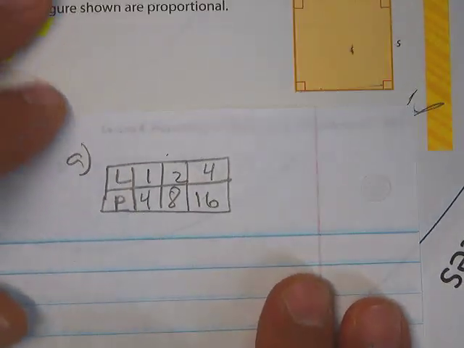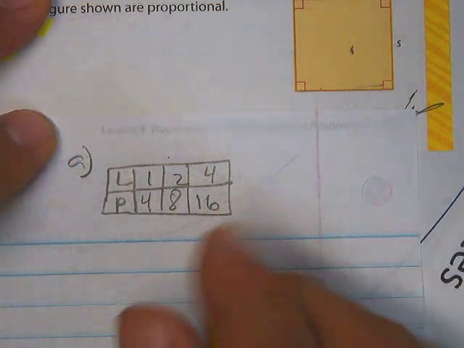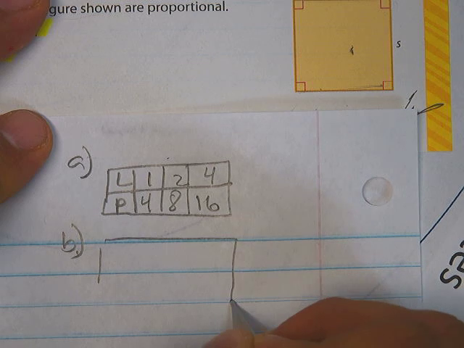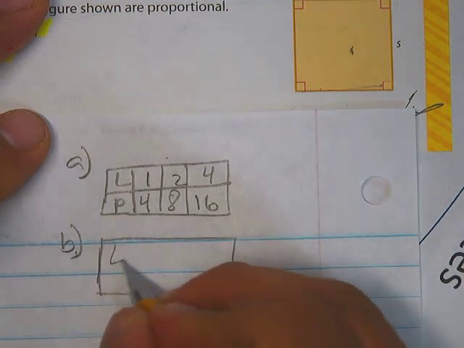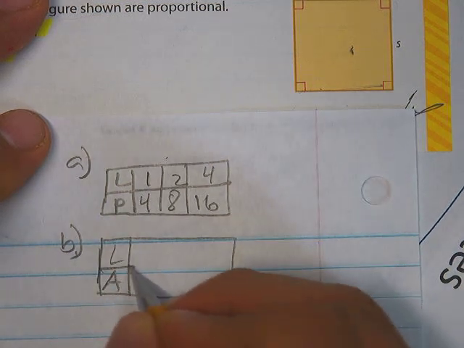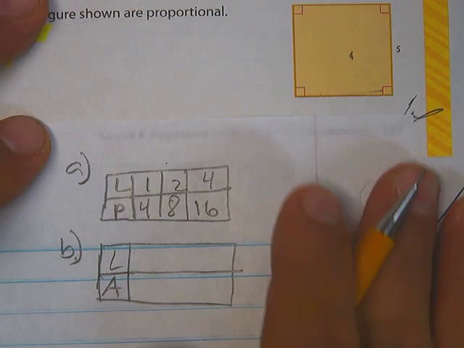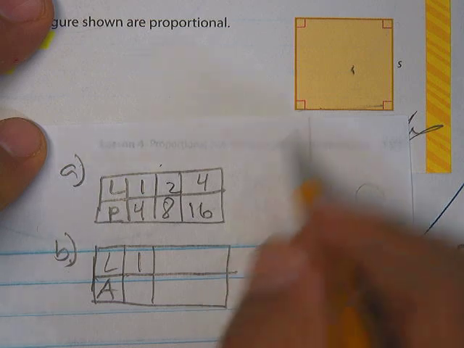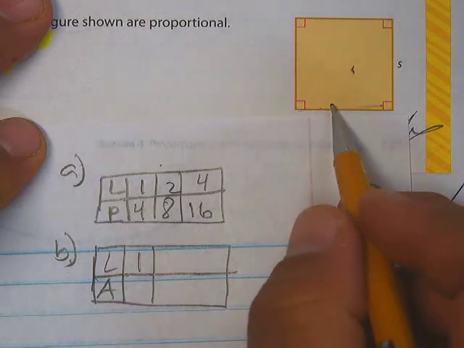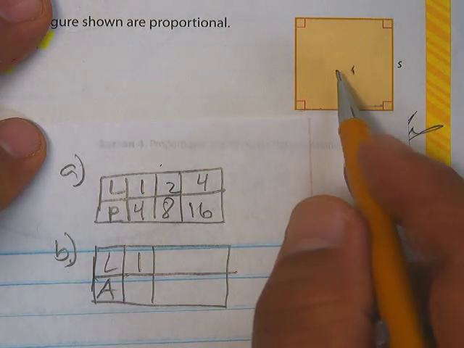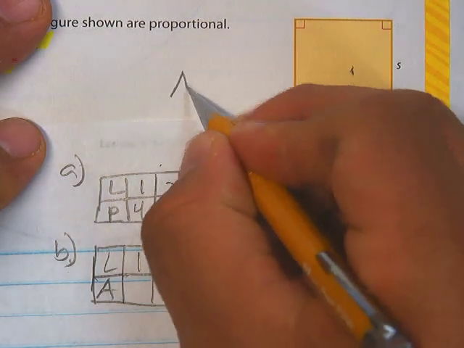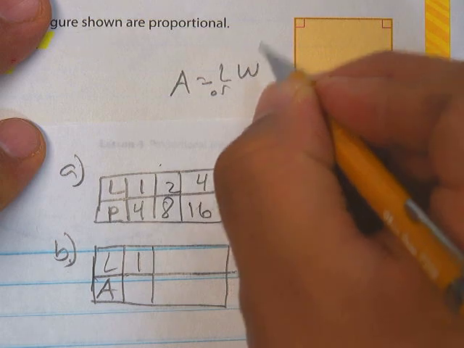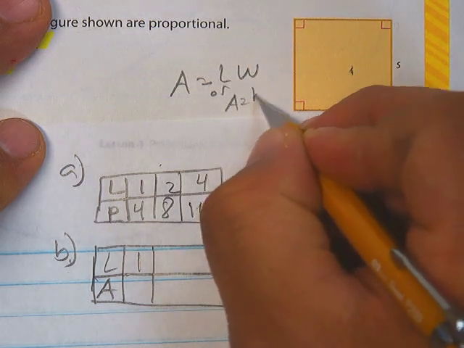Now let's look at letter B. It says the length of the side and the area. So one was the length of the side and the perimeter. Now it's length of side and area. We're going to compare the length to the area of the square.